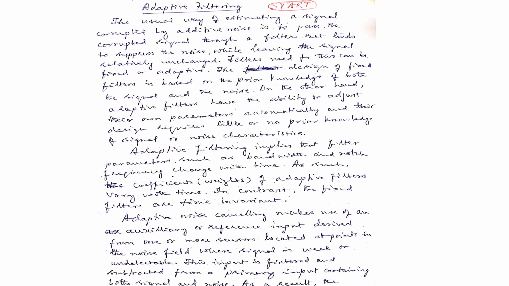Whatever discussion we had in the earlier classes with reference to FIR filters designed using the windowing technique or frequency sampling technique, or IIR filters, all those filters are considered to be fixed filters, because the parameters of those filters do not change with respect to time. I mean to say the cutoff frequency or the bandwidth do not change with respect to time.